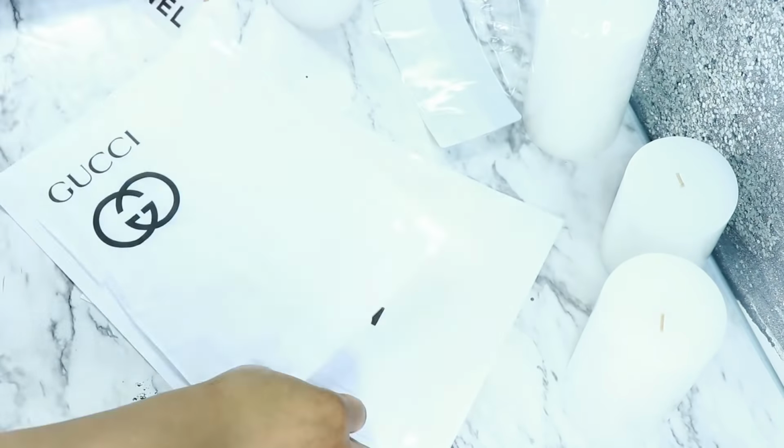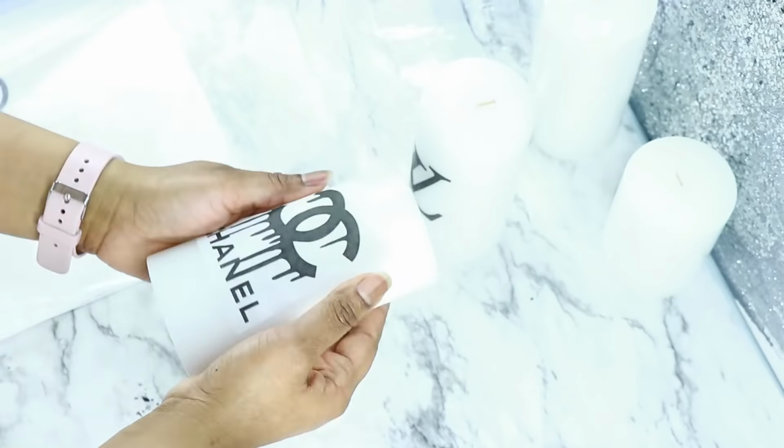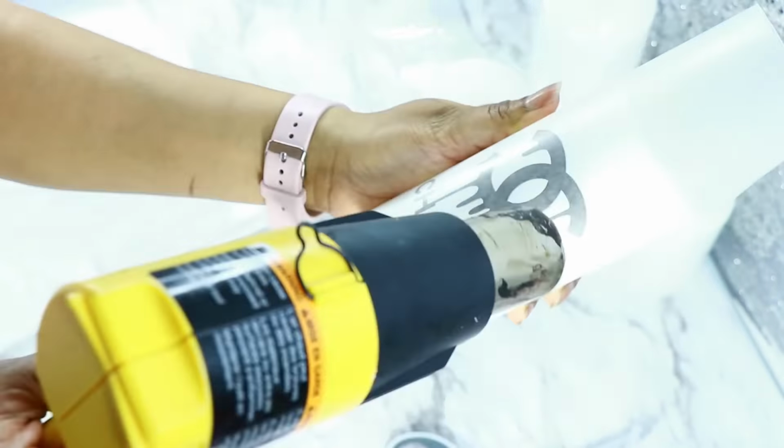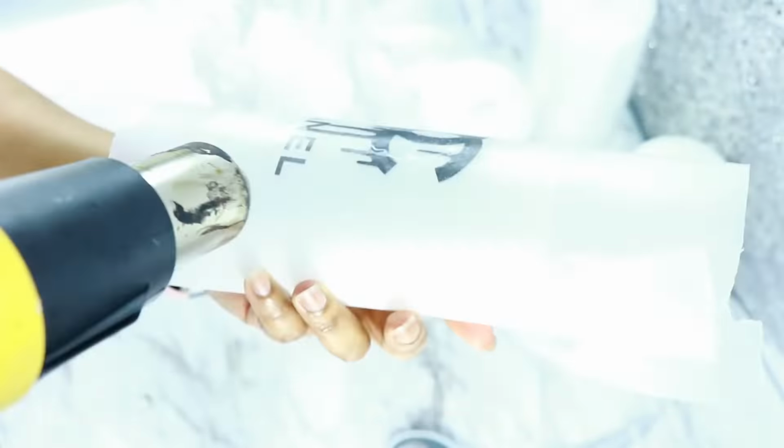Repeated the process on my other candles. I ended up choosing this different Chanel logo that has the drips. I thought that was really cool. I made sure that it was centered with the other logo that I made. I didn't want anything to be higher or lower, so I just made sure they were the same height.